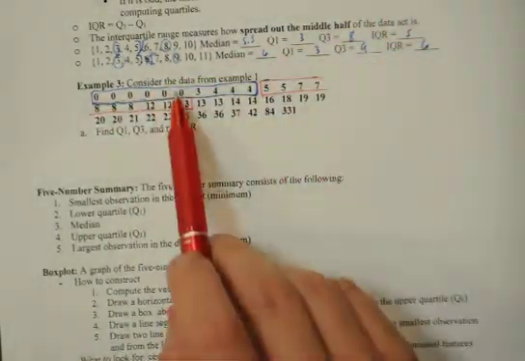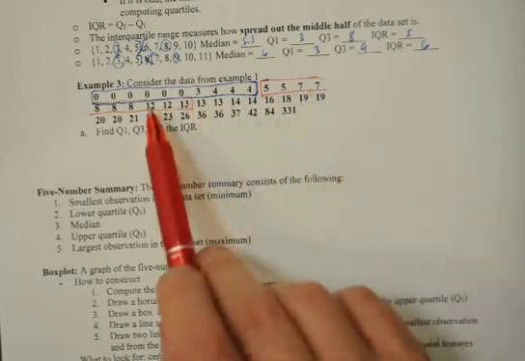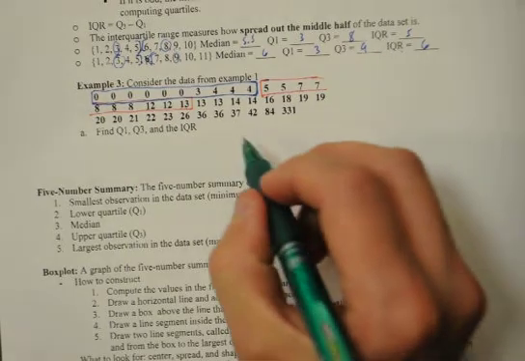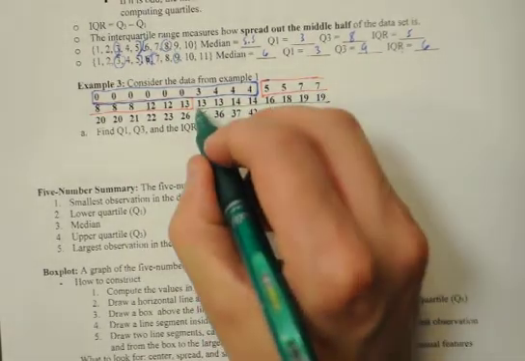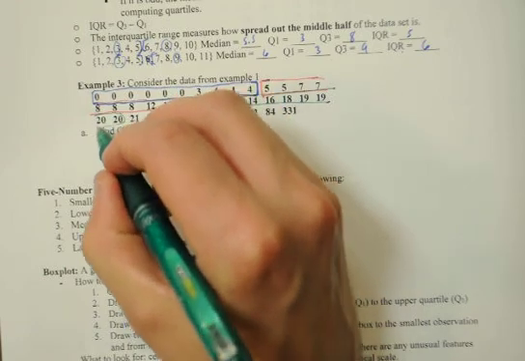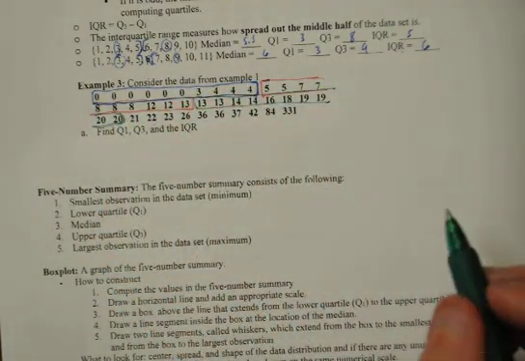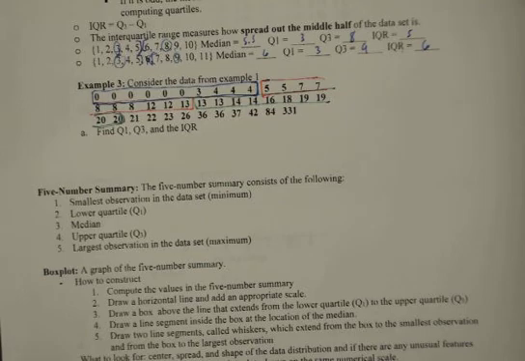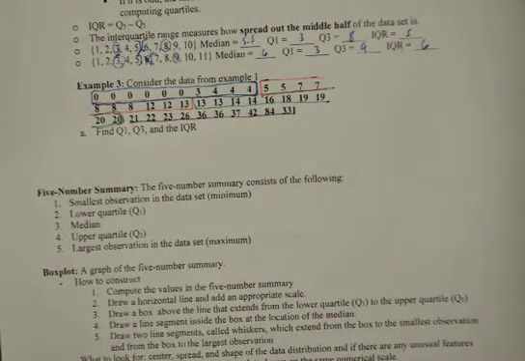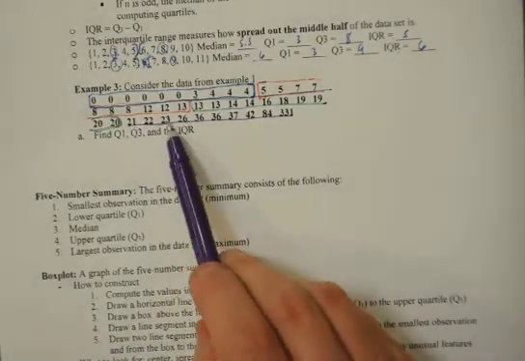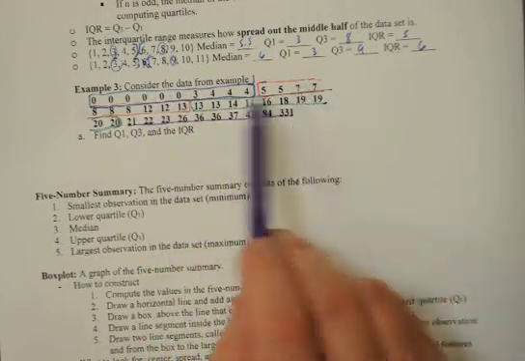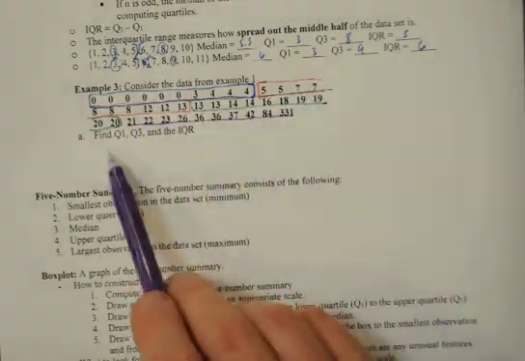Bottom 25%, lower middle 25%, upper middle 25%, and there's the top 25%. So 1, 2, 3, 4, 5, 6, 7, 8, 9, 10. 10 here, 10 in red, 10 in green, 10 in purple.